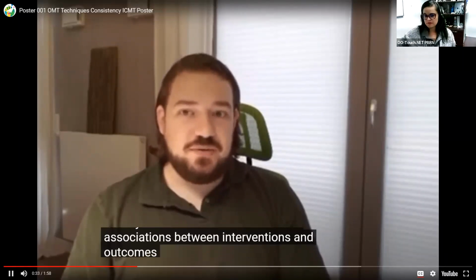Osteopathic manipulative treatment techniques nomenclature. Is there a need to improve consistency? Standard technique definitions of osteopathic manipulative treatment, or OMT, techniques are available in the glossary of osteopathic terminology. To assure that these definitions are adequate for research purposes, this nomenclature needs to clearly distinguish between techniques and be consistently used within the profession. Without such specificity, treatment outcome studies will have questionable validity due to unclear or inconsistent associations between interventions and outcomes.